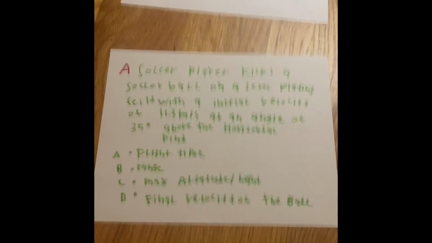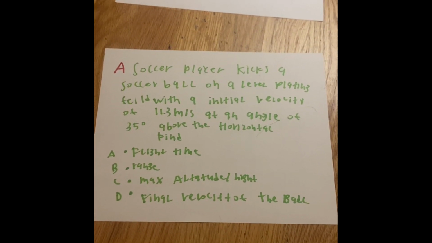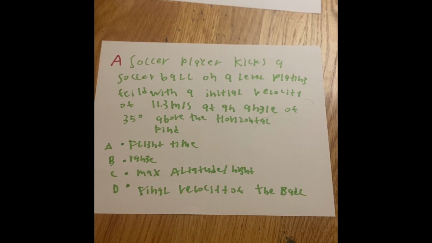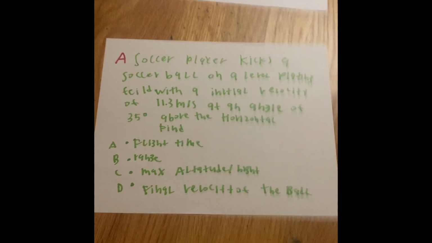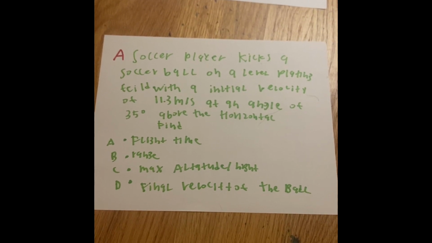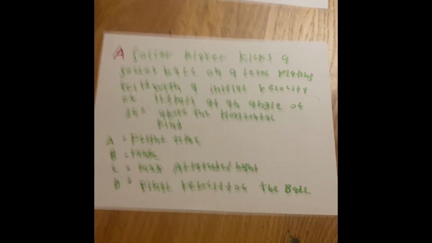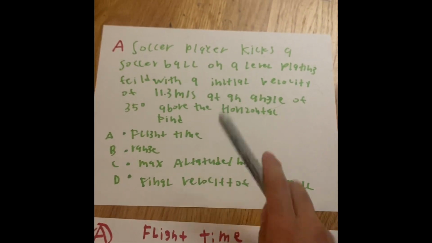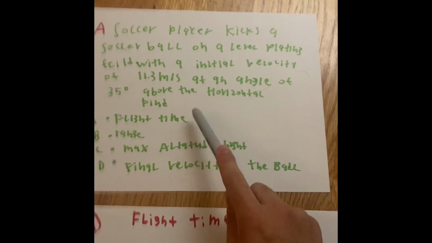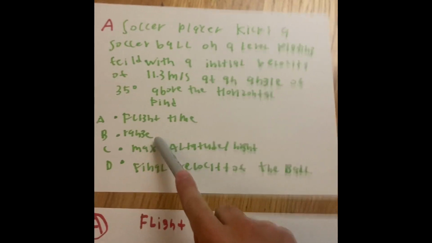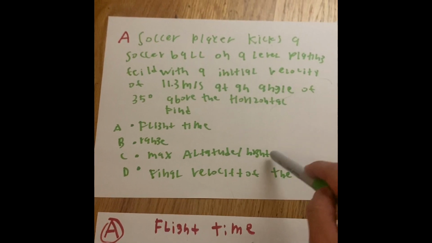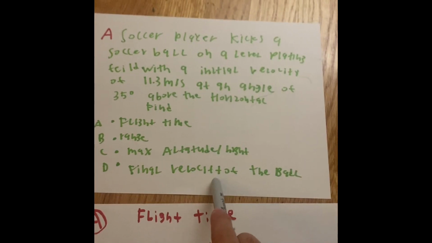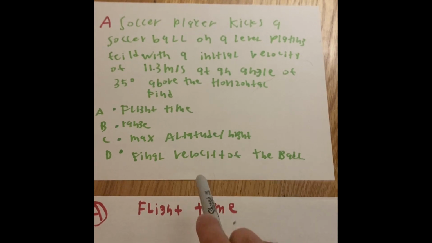A soccer player kicks a soccer ball on a level playing field with an initial velocity of 11.3 meters per second at an angle of 35 degrees above the horizontal line. We have to find out how long the ball was flying in seconds, how far the soccer ball went, what the max altitude of the ball was, and what the final velocity was when the ball hit the ground.